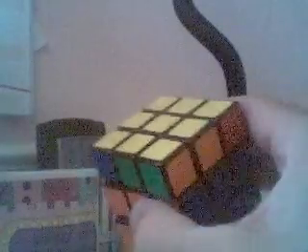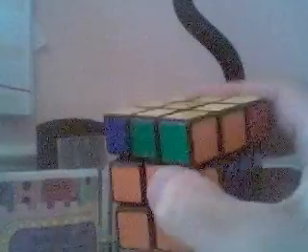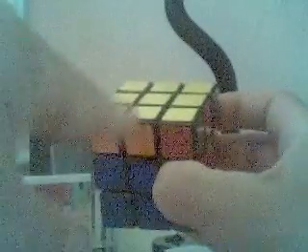Recognizing PLLs. This is one thing I wanted to definitely go over more than OLL. Recognizing your PLL cases can be hard. I'm not gonna lie. The way I do it, you don't know what you're looking at here. Okay? What you want to look for is the most pieces that are matched. You want the biggest group of matched pieces.